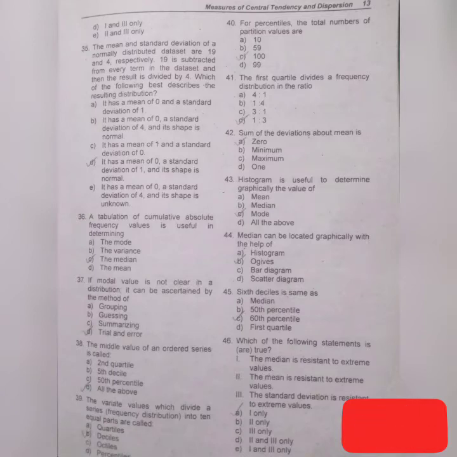normal. MCQ number 36. A tabulation of cumulative absolute frequency value is useful in determining A. the mode, B. the variance, C. the median, D. the mean. The right answer is the median, because in cumulative absolute frequency we find the middle value and that is median.